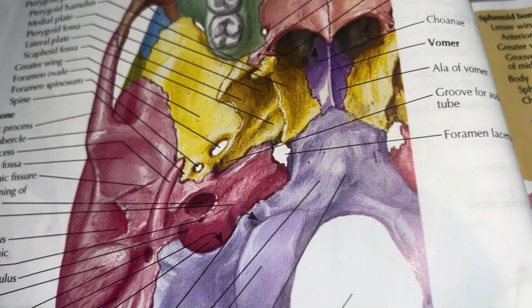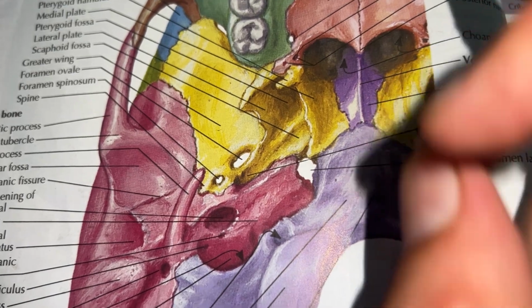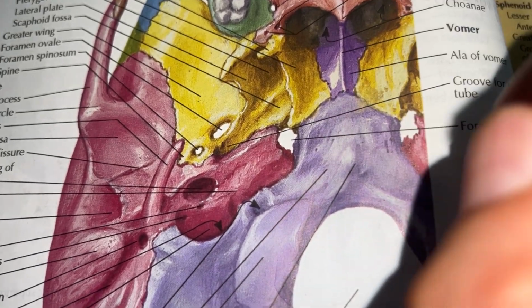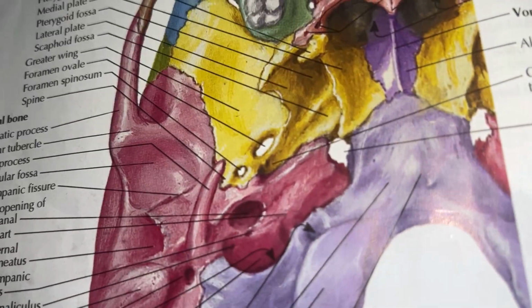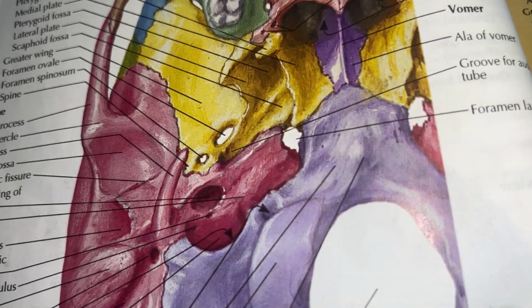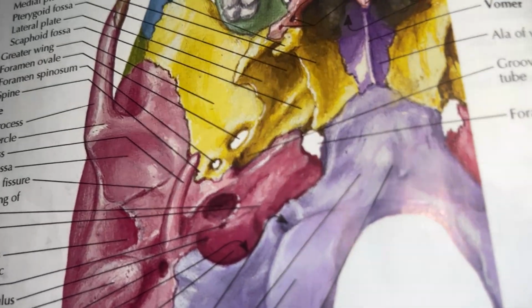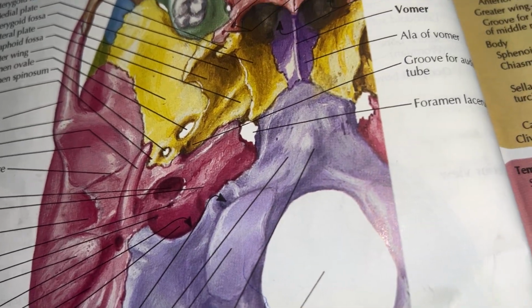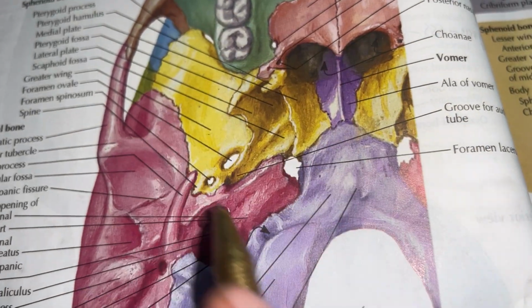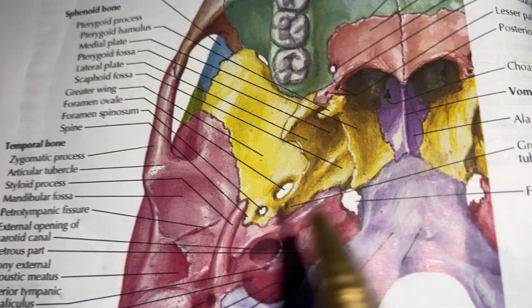Foramen ovale transmits four structures. First is the mandibular nerve, the second is the accessory meningeal artery, third is the lesser petrosal nerve, and the fourth is the emissary vein. While the foramen spinosum transmits two structures, the first is the middle meningeal artery and the second is the nervus spinosus. Okay, so these are the two foramina, foramen ovale and foramen spinosum.